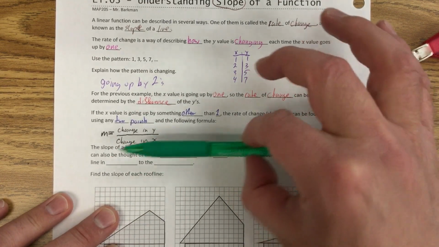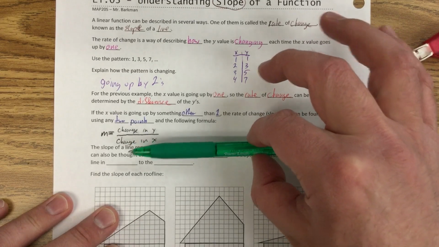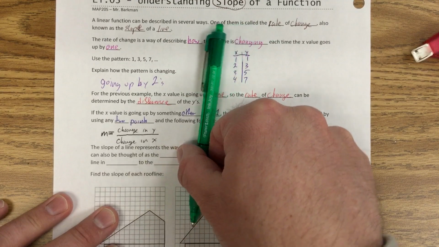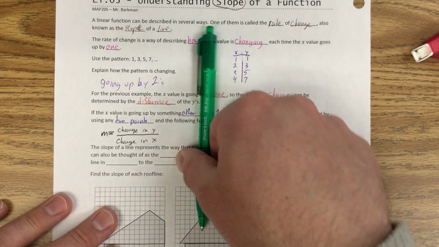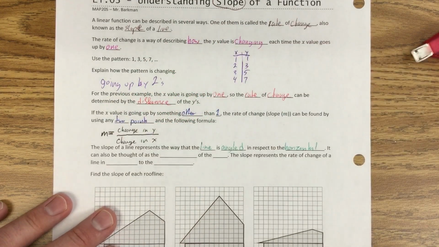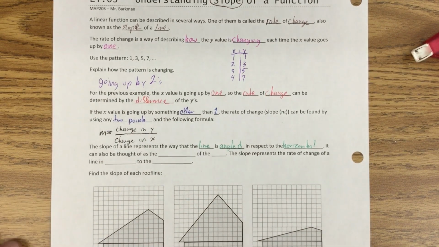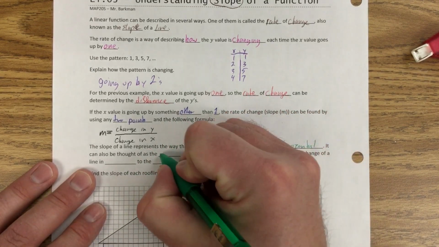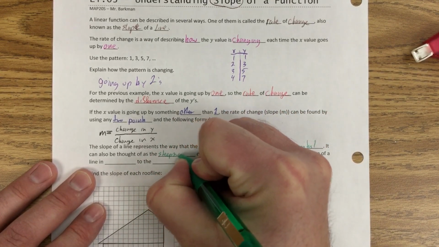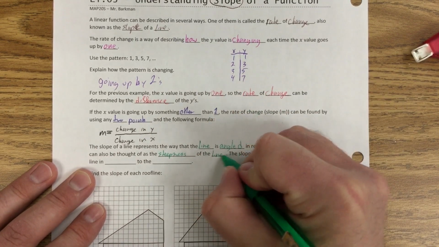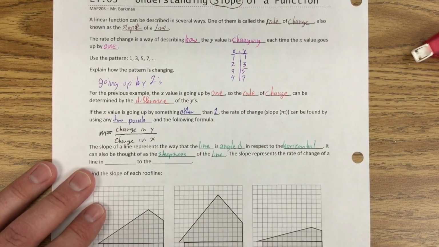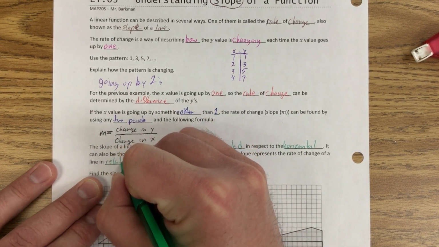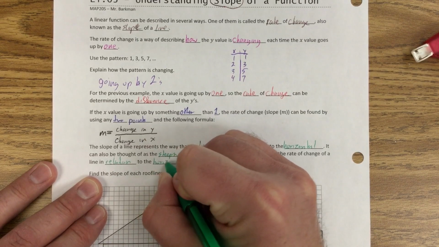A horizontal line would have a slope of 0, and then as we start tilting it, it's going to have a bigger and bigger positive number, and when we get to a vertical line, it's actually undefined, and then we're going to get negatives on the way down back to a horizontal. We'll talk a little more about that as we get going. It can also be thought of as the steepness of the line, and the slope represents the rate of change of a line in relation to the horizontal.